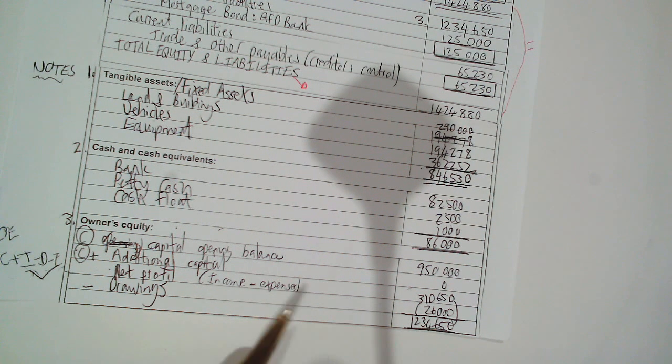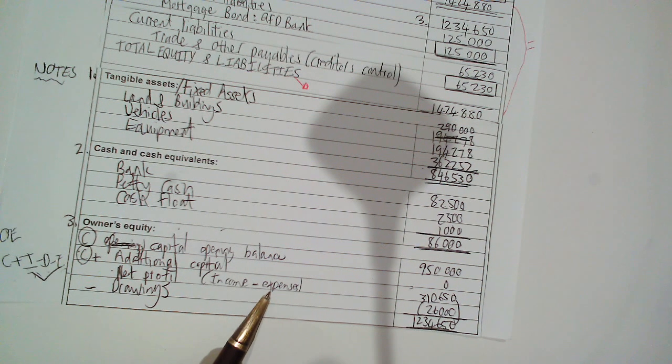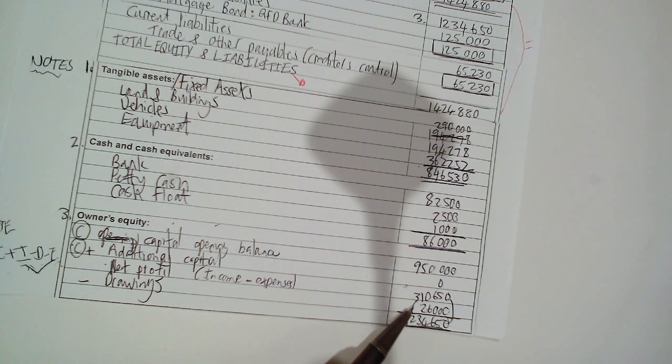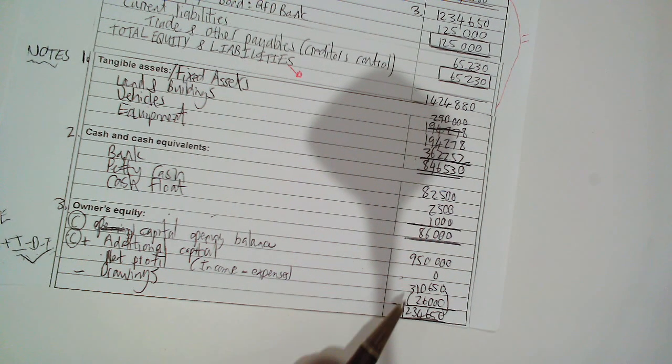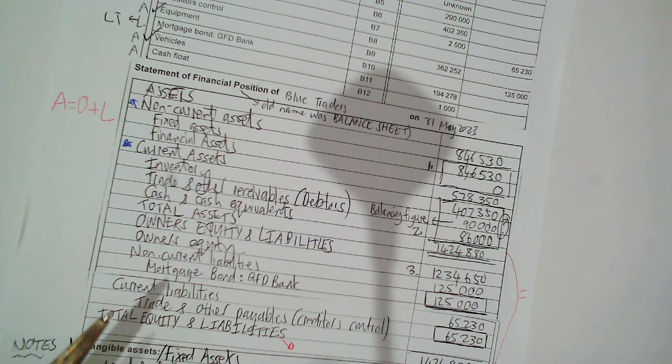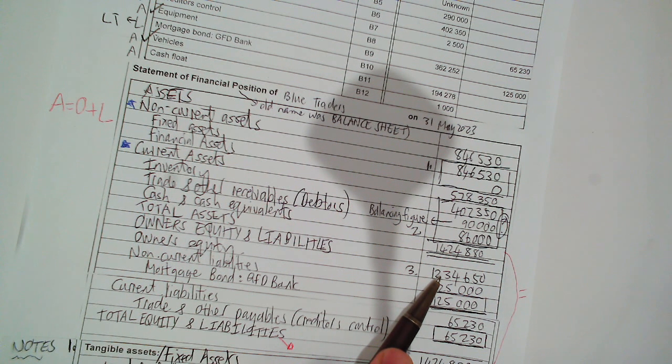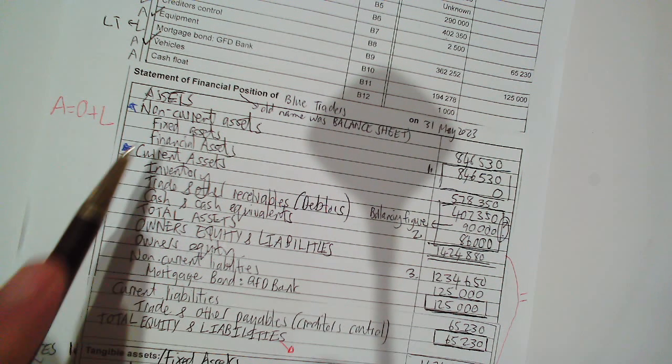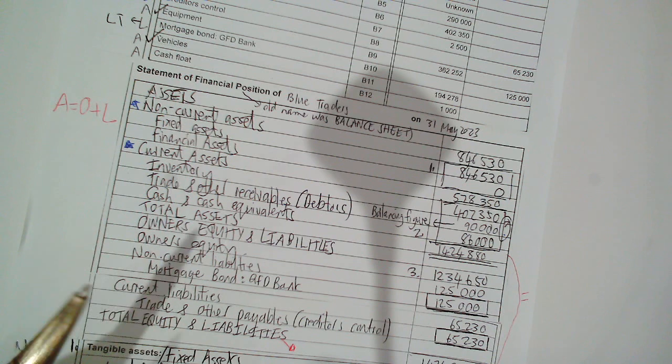650. Again, income minus expenses will give me my net profit, and that will be a positive number that I just add here to get my total owner's equity. So I'm going to put the owner's equity amount from the note on the face of the statement of financial position.